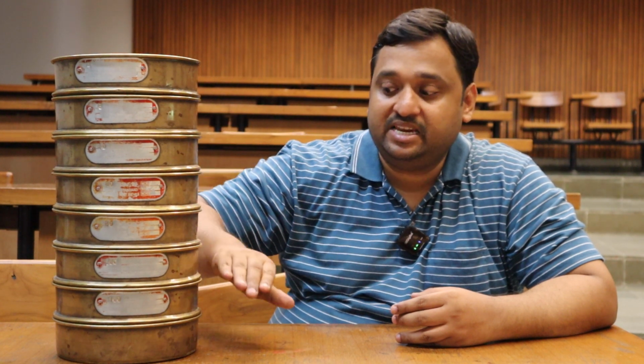What is the purpose of screen analysis? It is to find out the different size particles and their different amounts. I have kept screens on the bench, arranged in a specific order. For example, I have mesh number 4, mesh number 6, mesh number 10, 20, 30, 60, 100, and a pan. These screens are arranged in a specific order.